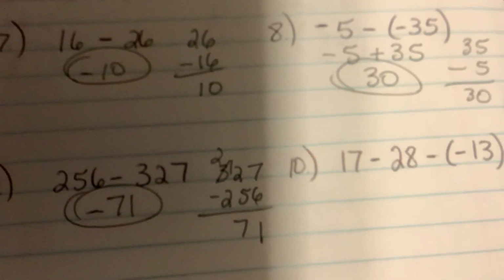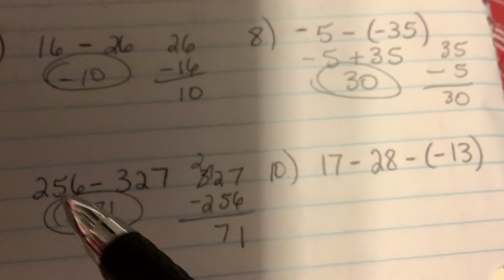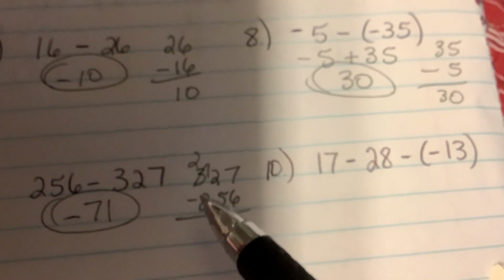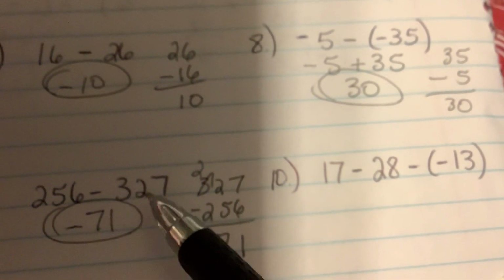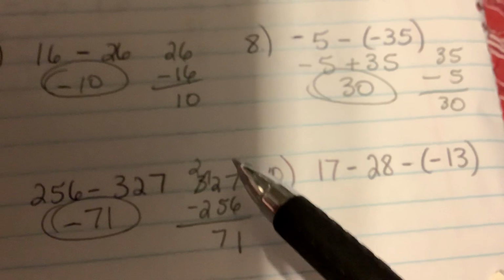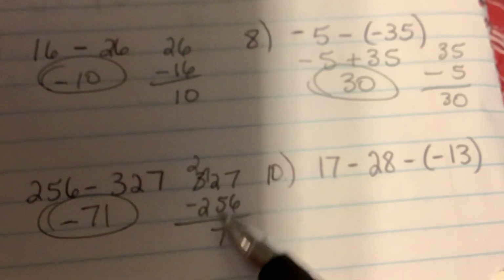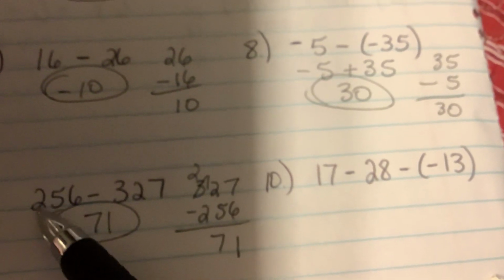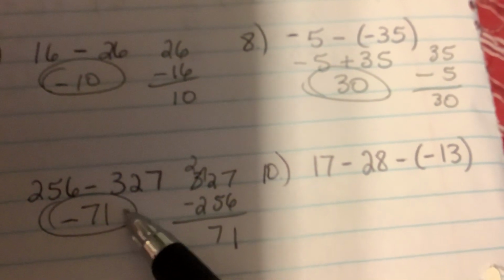So it's negative. And see, the rewiring of the brain part comes in that I went off to the side, and even though the negative number is the 327, I'm always going to subtract the smaller from the bigger out here to the side. Then I can decide, well, is it negative or is it positive? And in this case, the bigger number is negative.